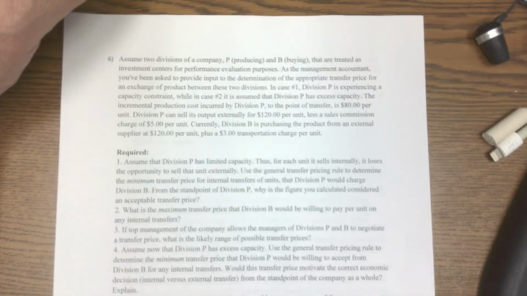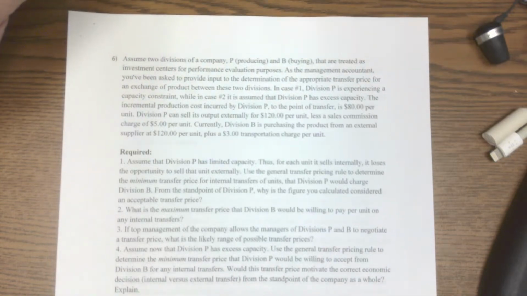Okay, number 6, another transfer pricing problem. Assume 2 divisions of a company, P producing and B buying, are treated as investment centers for performance evaluation purposes. As the management accountant, you've been asked to provide input to the determination of the appropriate transfer price for an exchange of product between these 2 divisions.